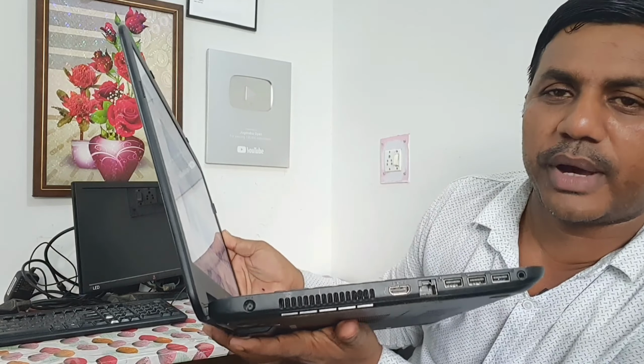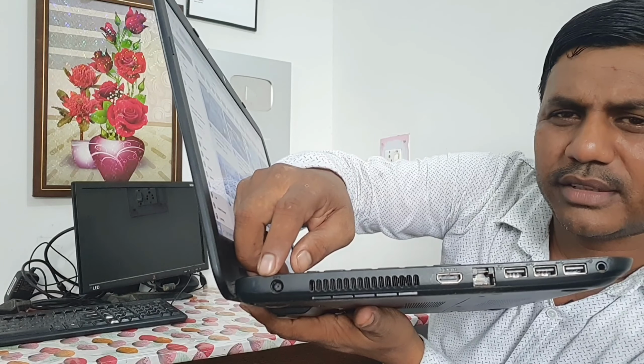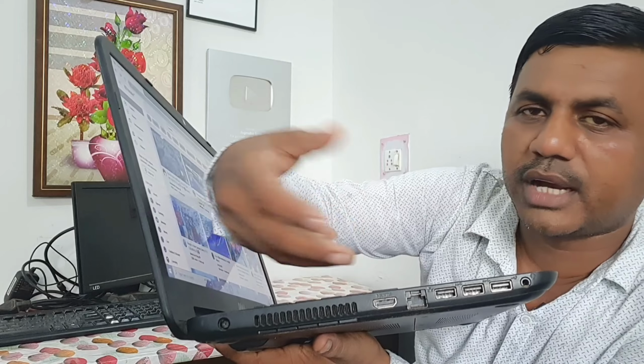Then I talk about what ports are there in this laptop. Suppose this is a laptop I have. First I tell you this is the charging port. With this I charge my laptop. When my battery is low, I put the laptop on charging. After that, you see this is the exhaust fan place. The fan air comes out from inside the laptop.